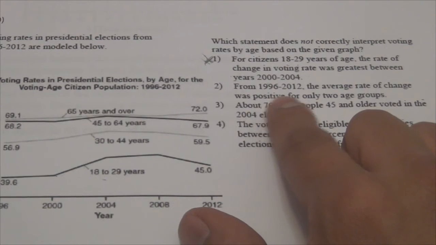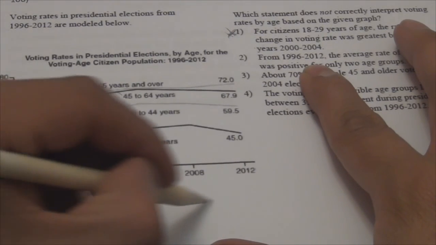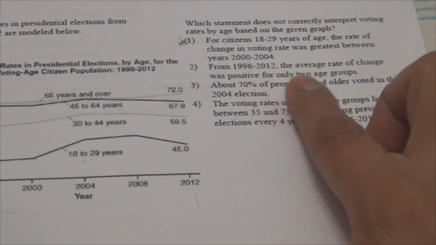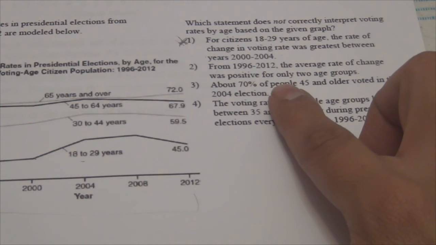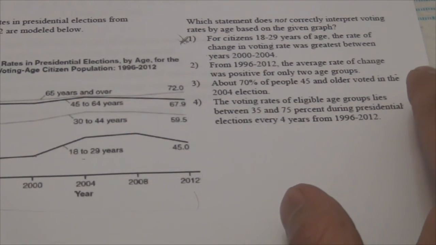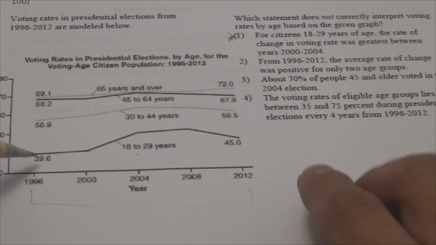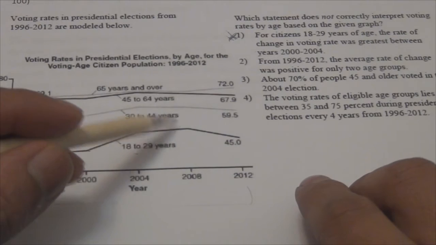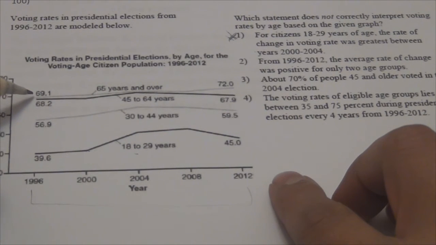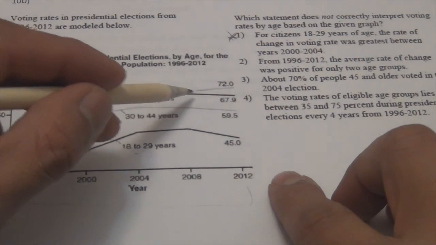From 1996 to 2012. The average rate of change was positive for only 2 age groups. Okay, let's see. So positive, positive, positive, negative. Negative, positive, negative.